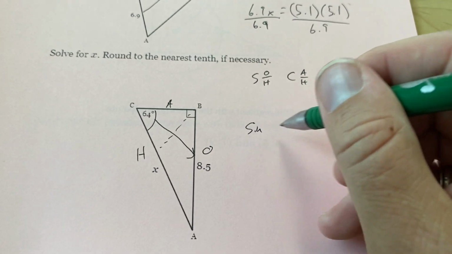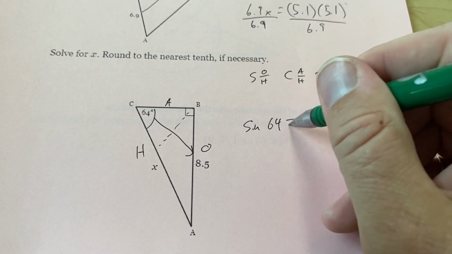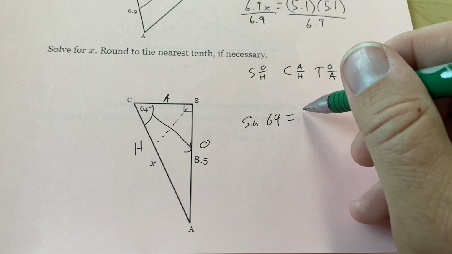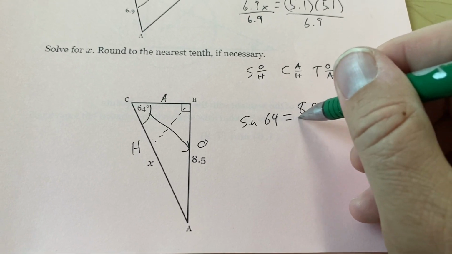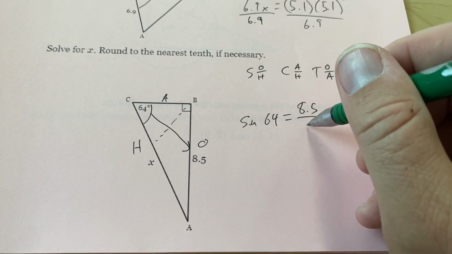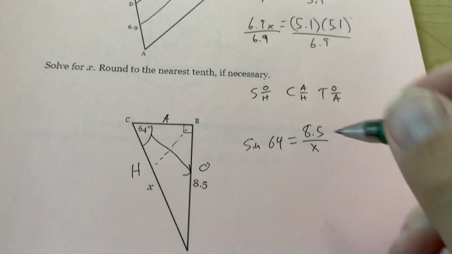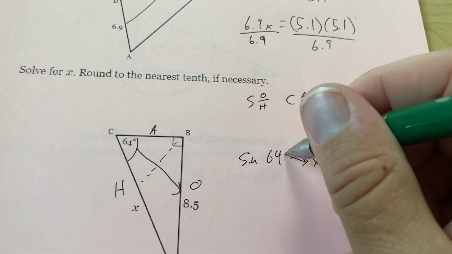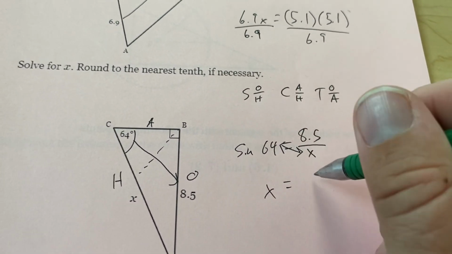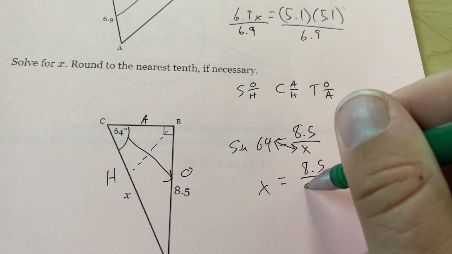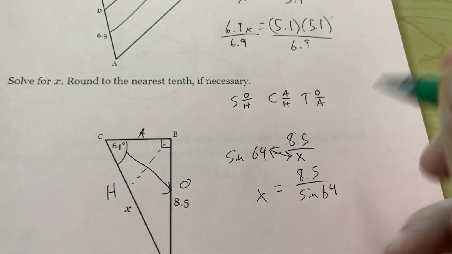So I would set this up as the sine of 64 is equal to the opposite side. That would be 8.5 over my hypotenuse, which is going to be the X, the one that I don't know. In this case, because of the way they're written, I know that X is going to be equal to 8.5 divided by the sine of 64.